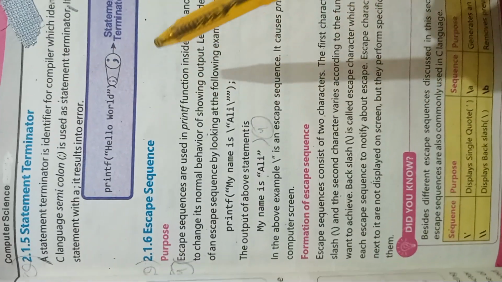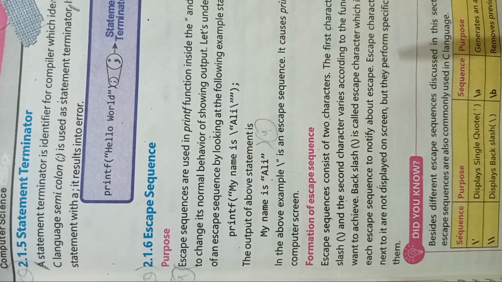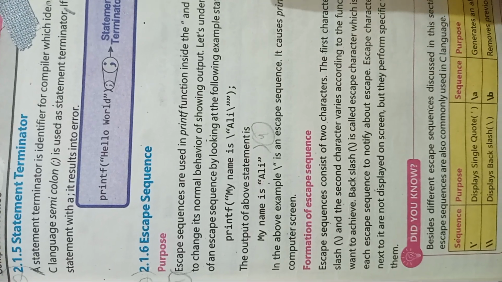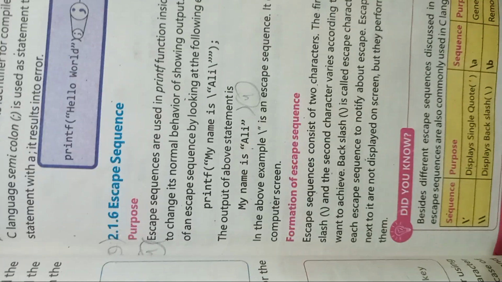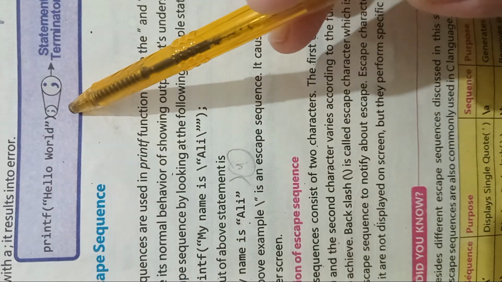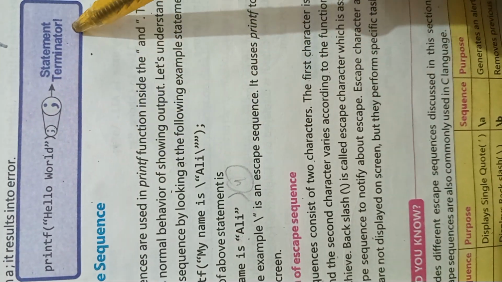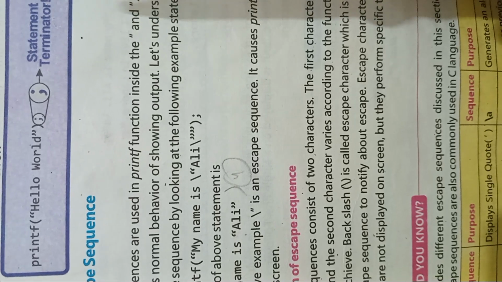Now we will see what a statement terminator is. A statement terminator is basically an identifier for the compiler which identifies the end of a line, right? As you see in the example, printf "hello world", and we have a semicolon here. This semicolon represents the statement terminator, which identifies the end of a line, right?